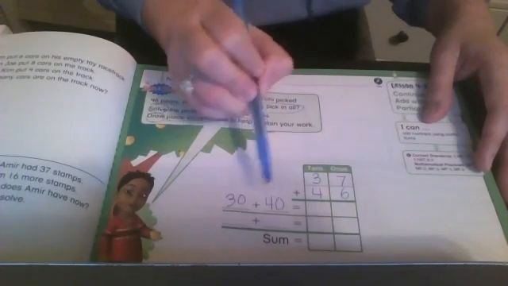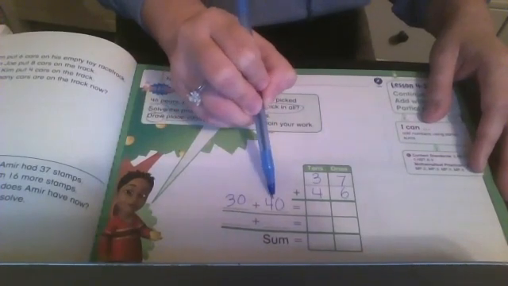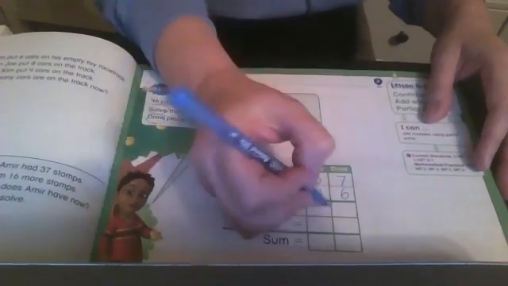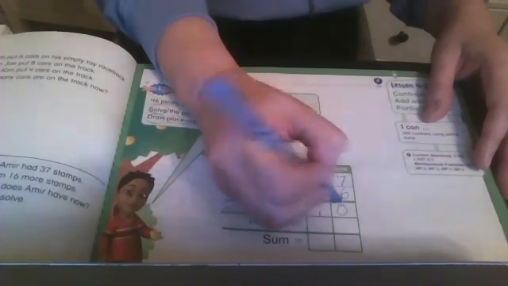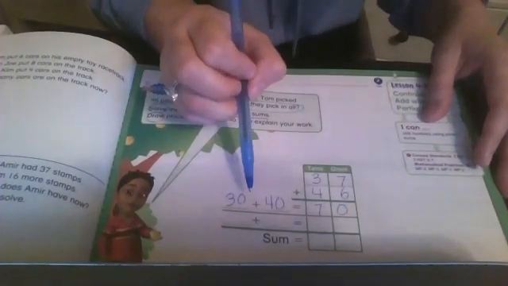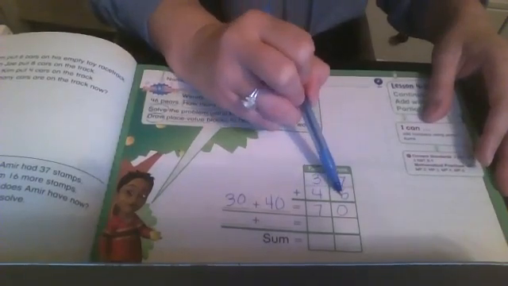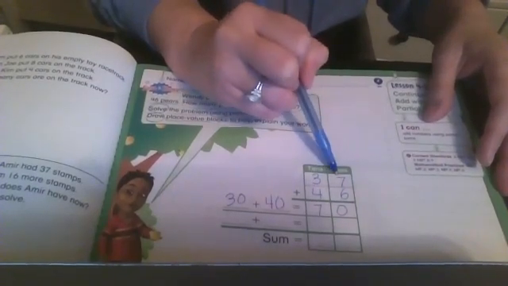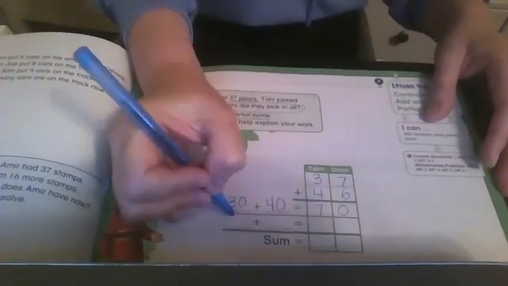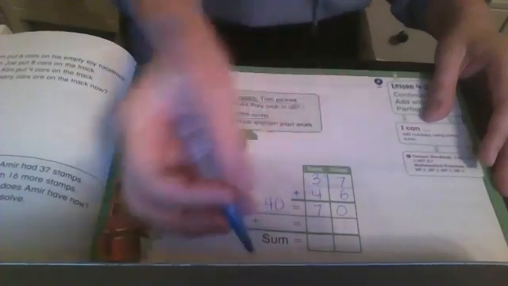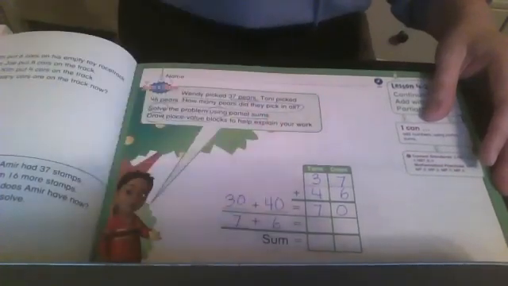Okay, so if I take 30 and to that I add 40, I have a sum of 70. So I'm going to put 70 here. Okay, all right. Now I'm going to move over to my ones spaces, and I see I have 7 ones in my first add-in. I write that there, and 6 ones in my second add-in. So I'm going to write that there.